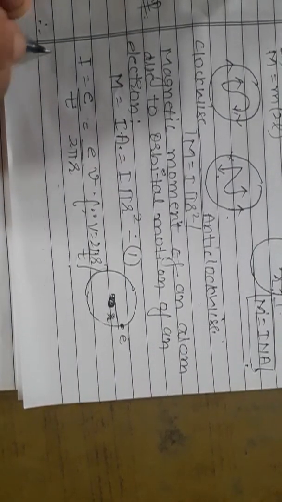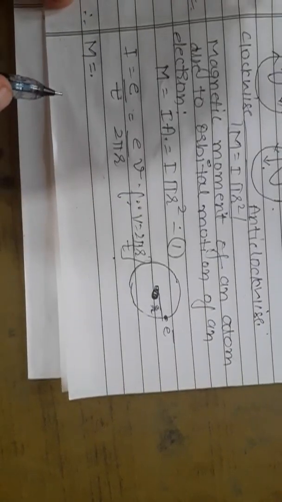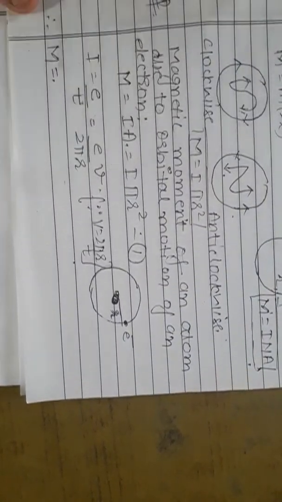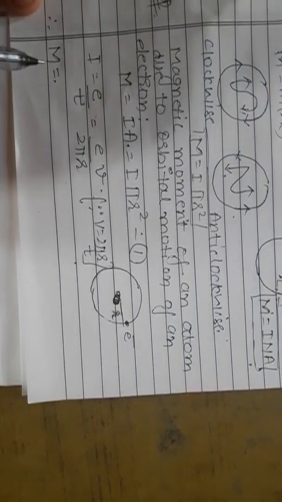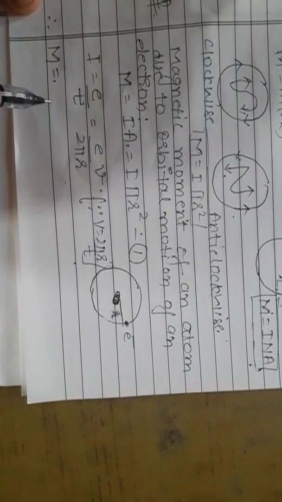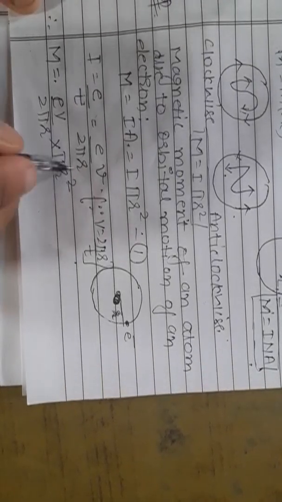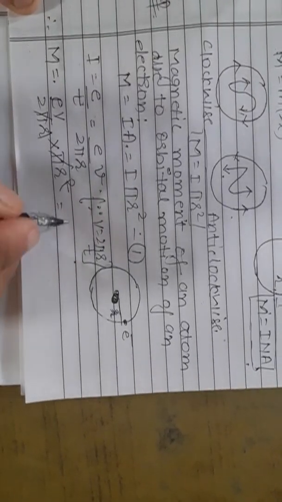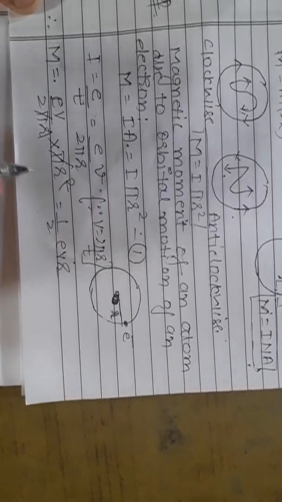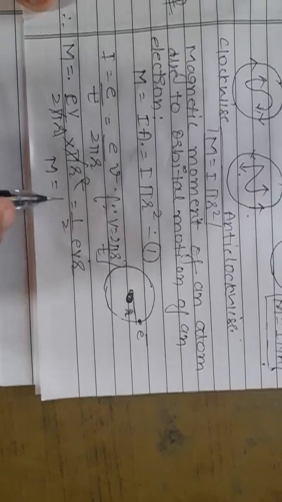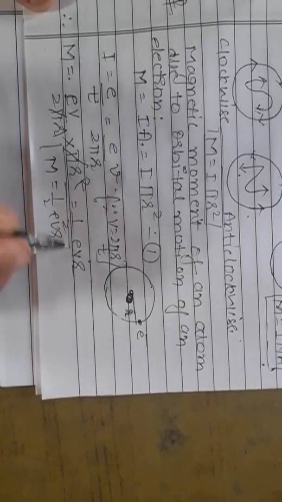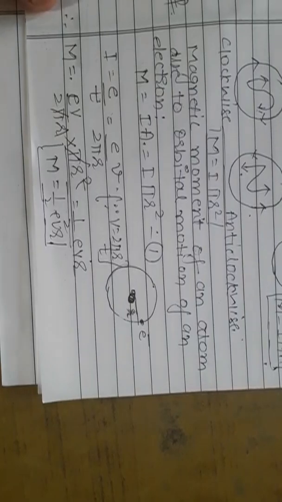So if I put, therefore magnetic moment is equal to what? It will be equal to, लो बच्चे क्या होगा? करंट की वैल्यू पुट करते हैं e v by 2 pi r, एरिया की वैल्यू पुट करते हैं pi r square. सो pi pi cancel out, r r cancel out, it is 1/2 e v r. So sometimes CBSE asks the question to prove that its magnetic moment is given by this. But we can further modify it. I'll just show you how we can modify it.